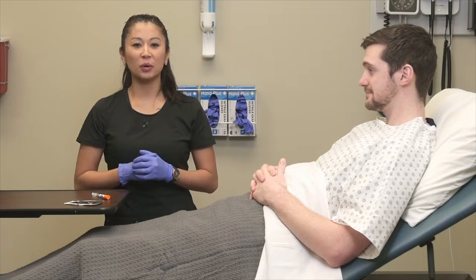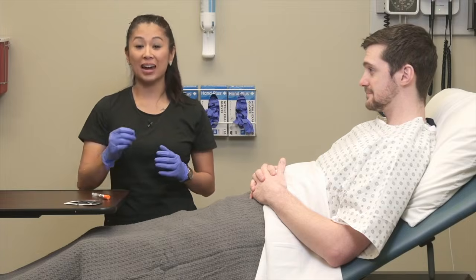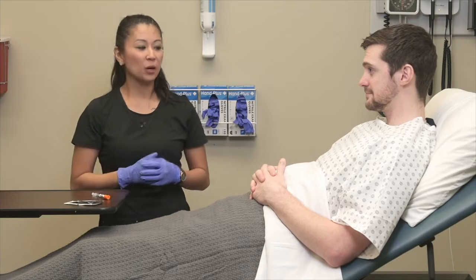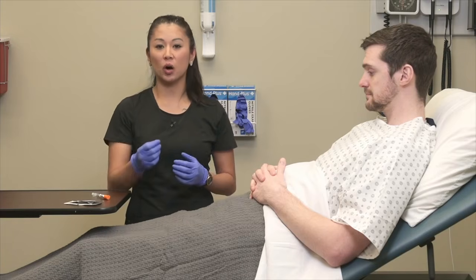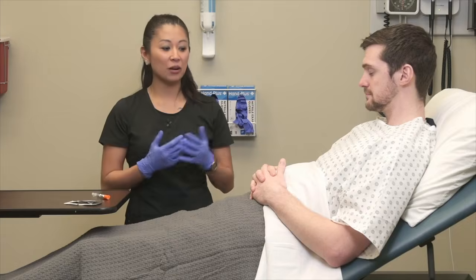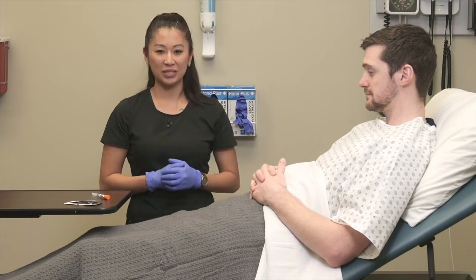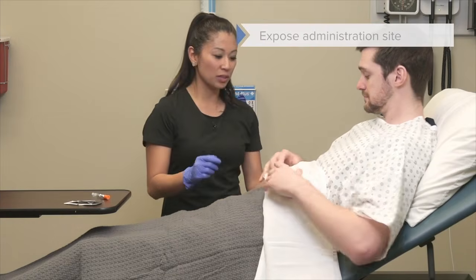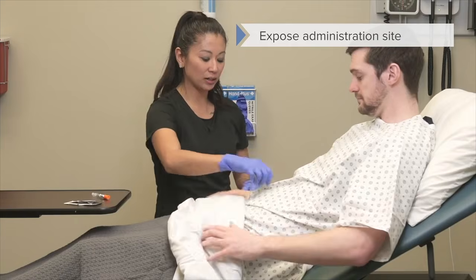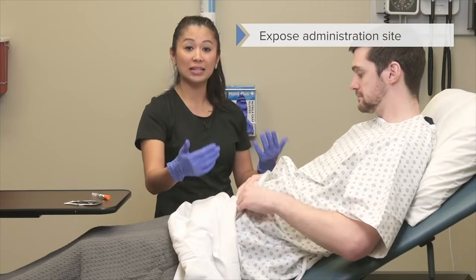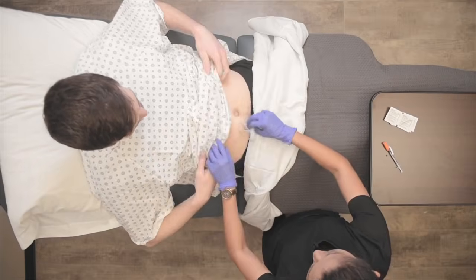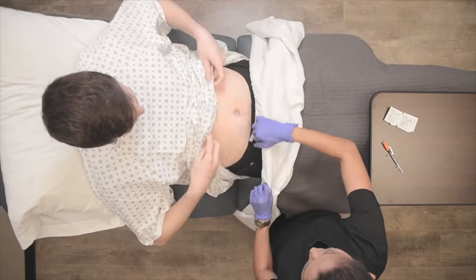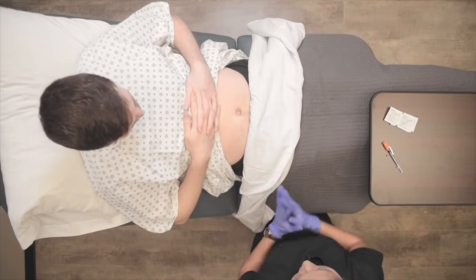Now that we've drawn up our medication, let's take a look at the actual injection itself. We want to make sure our patient's nice and comfortable, then we're going to choose our injection site. For this demonstration, I'm going to use the abdomen. Alright, so then I'm going to expose the site, but also try to leave the patient as covered as possible. I only need to expose a little bit of the patient's abdomen to give this injection.